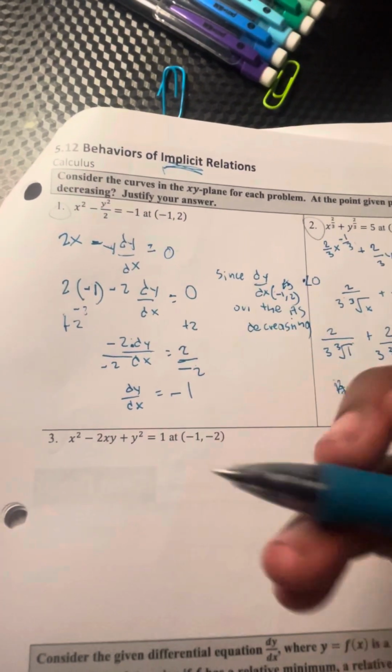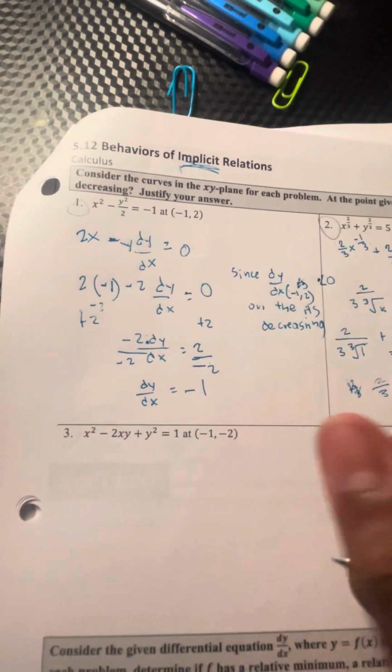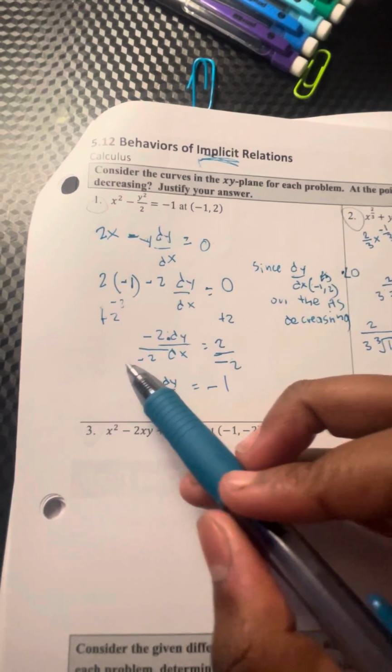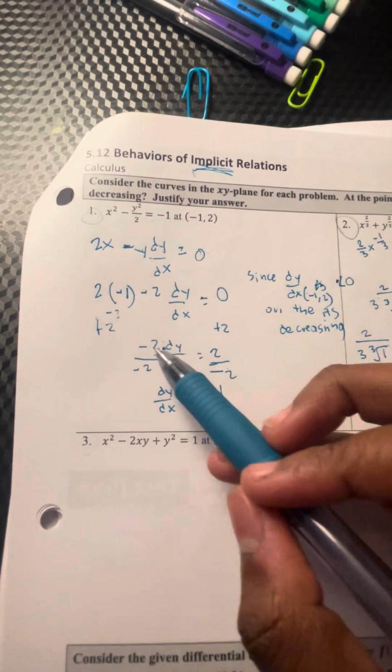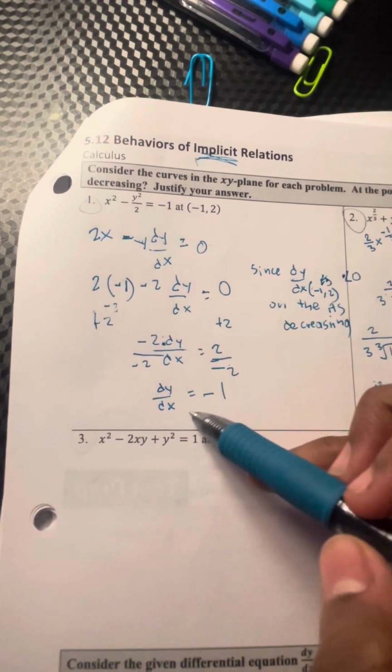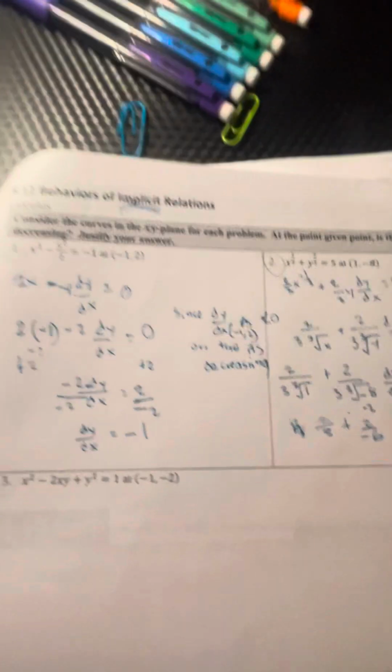At this point we're trying to solve for dy over dx, so we just simplify to get it alone. Divide by -2 on the other side, and dy over dx is equal to -1.